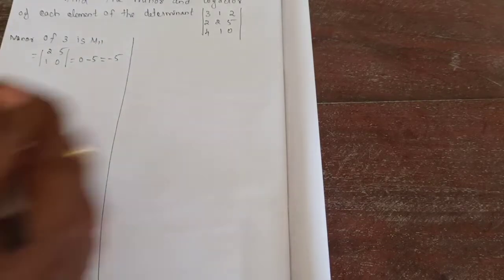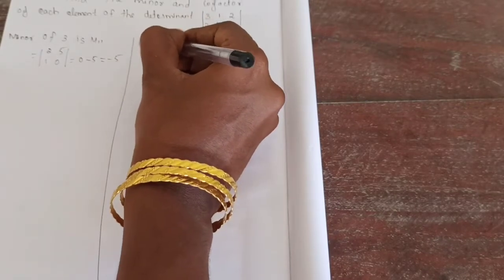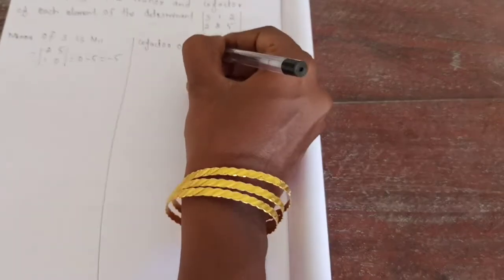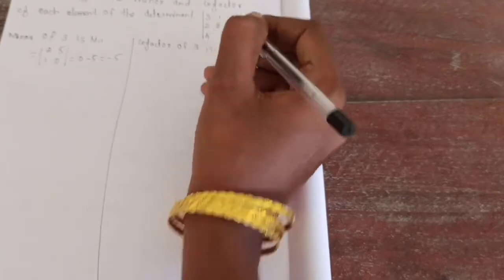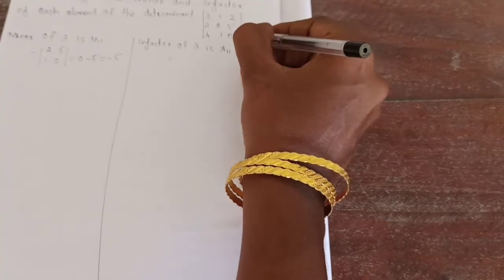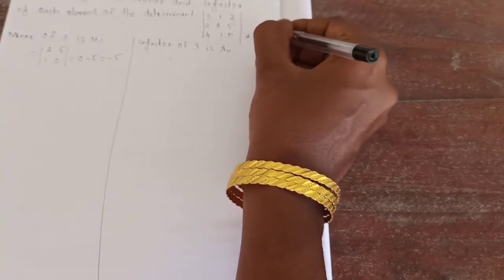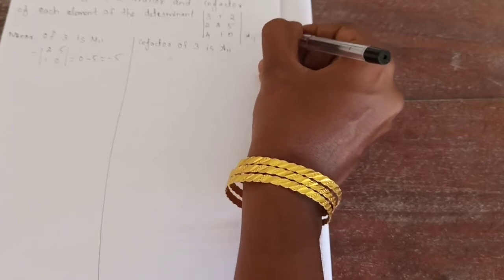At the same time, you can find the cofactor also, then you won't get confused. The cofactor of 3 is A11. Substitute in the formula: Aij is equal to minus 1 the whole power i plus j into Mij.